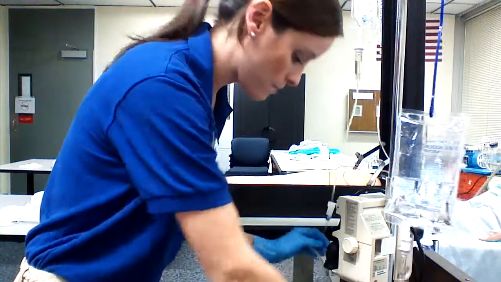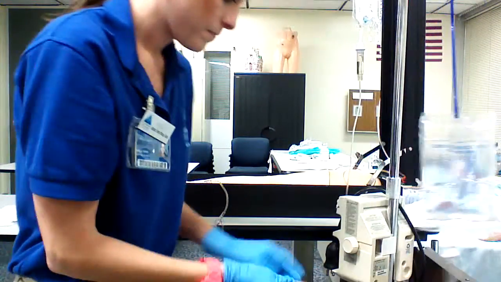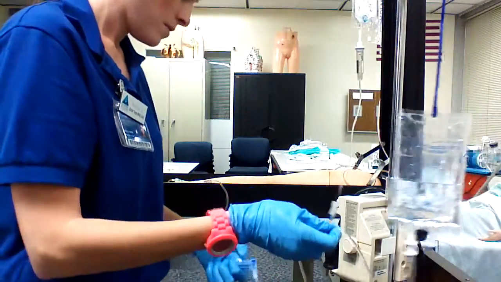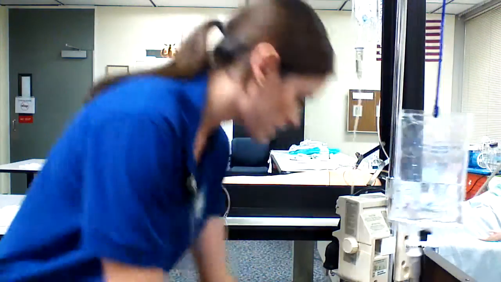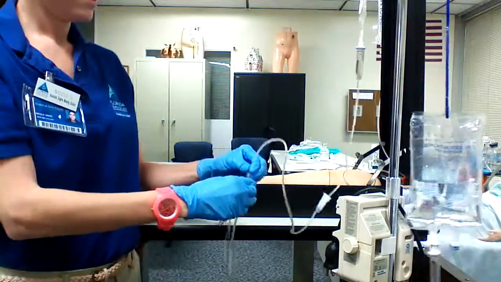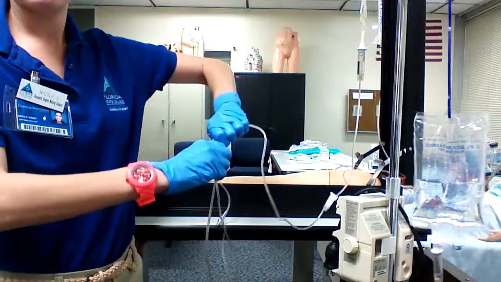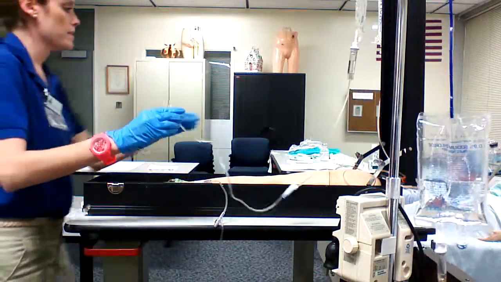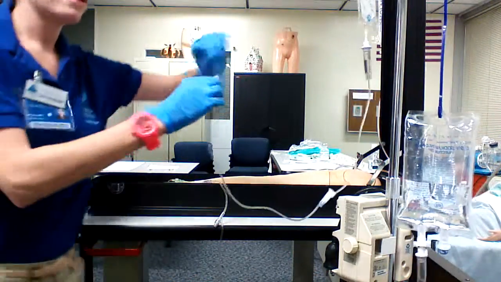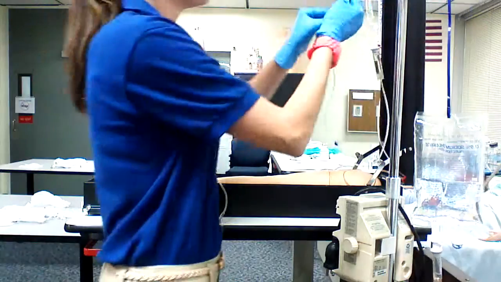I'm going to unclamp the primary tubing. I'm going to disconnect my piggyback. I'm going to apply a new alligator clip to the piggyback for the next use so that it's ready.